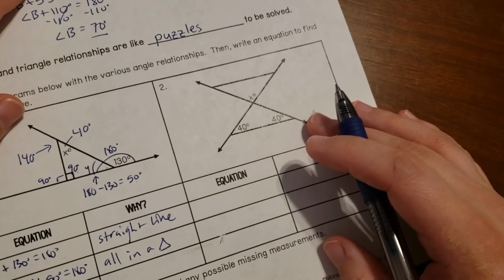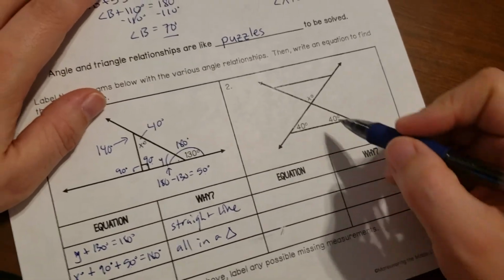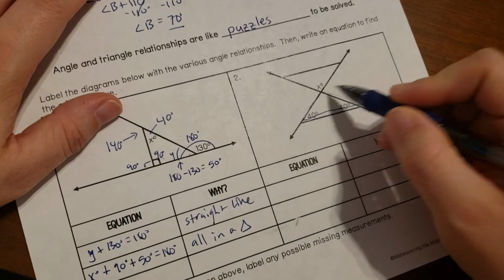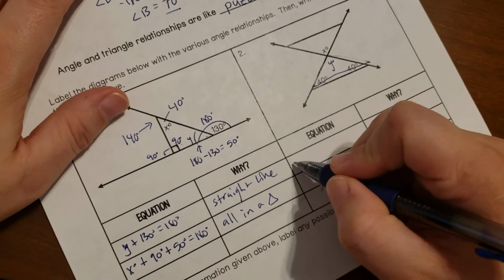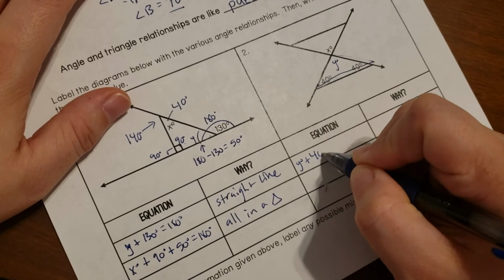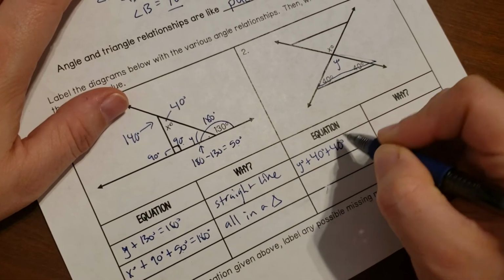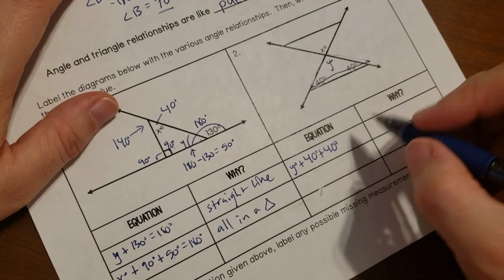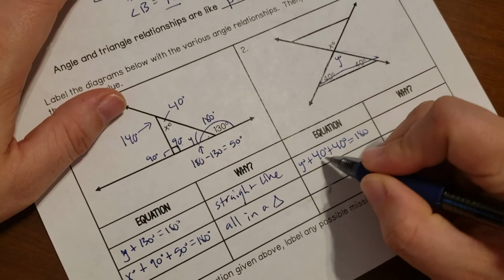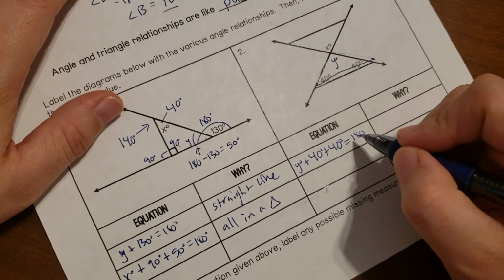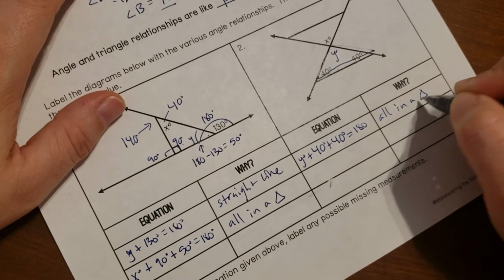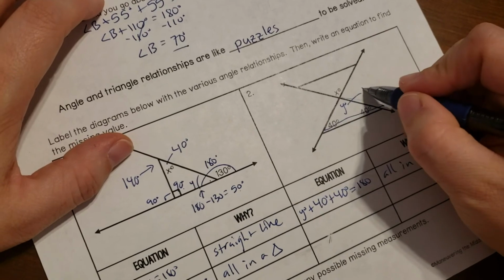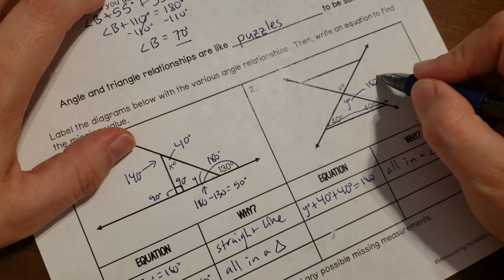Over here, we've got a triangle down below. Let's call this y degrees right here. So whatever y is plus the 40 plus the 40, all three of these add up to 180. 40 and 40 is 80, so it's 100 degrees.